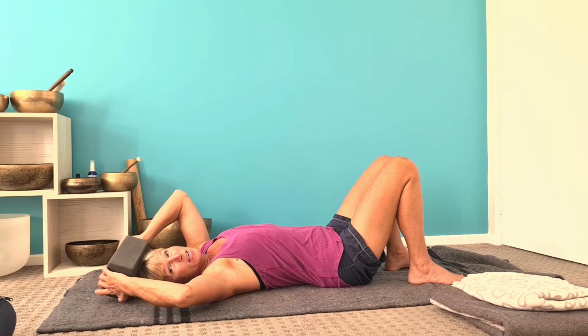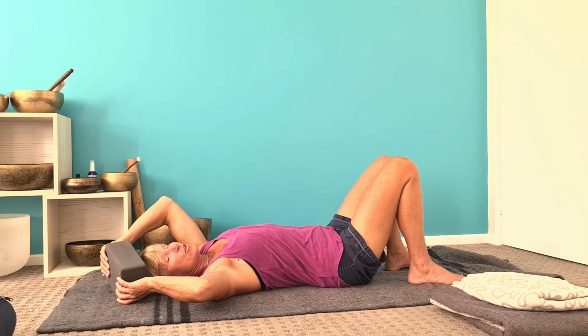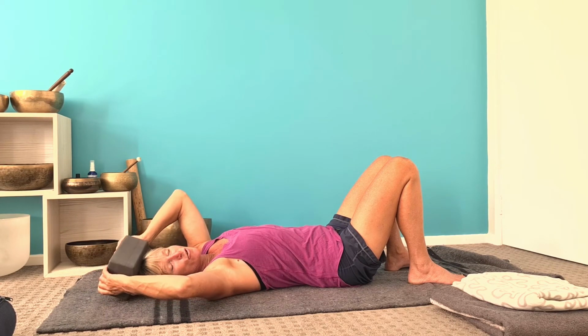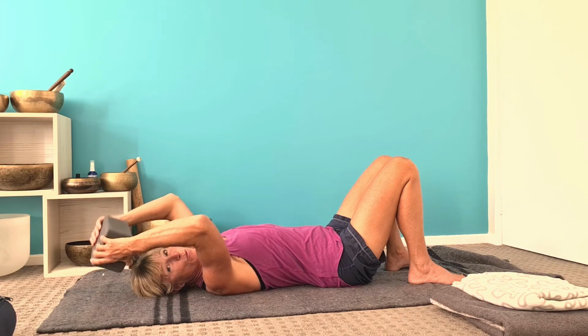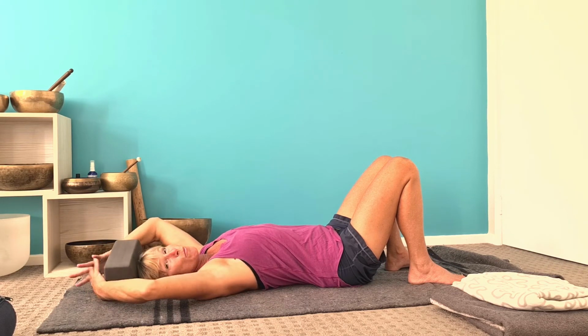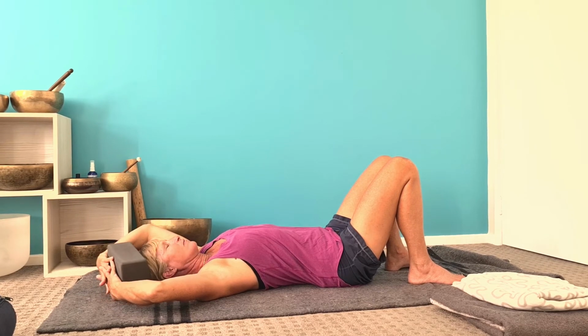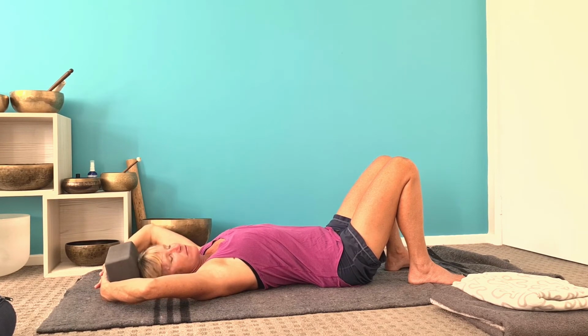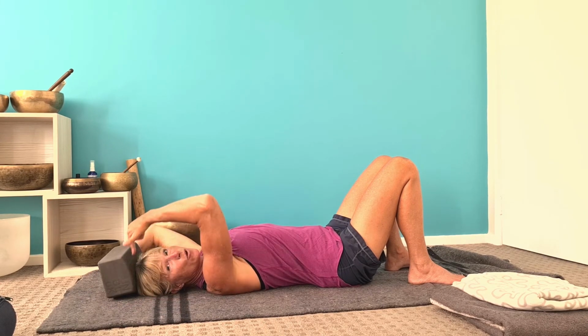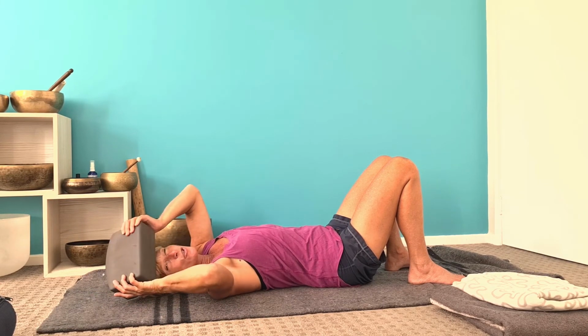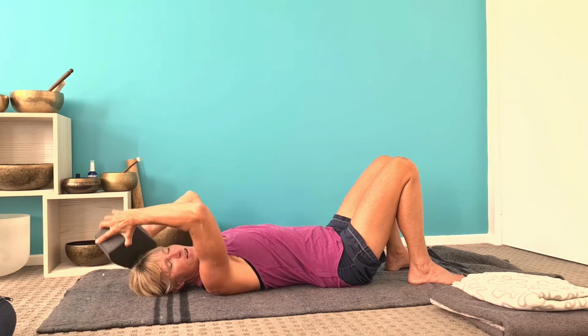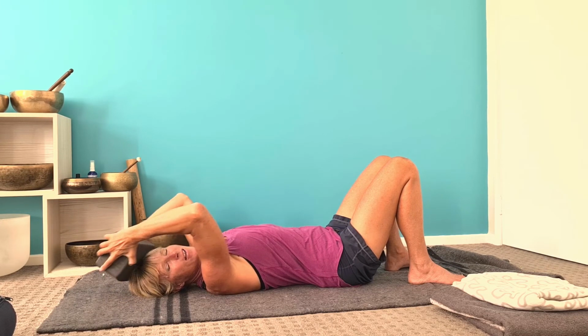You can either press the block and massage the tissue by moving the block, or hold the block steady and move your head underneath. Work around the whole crown and even to your brow, the sides of your head.